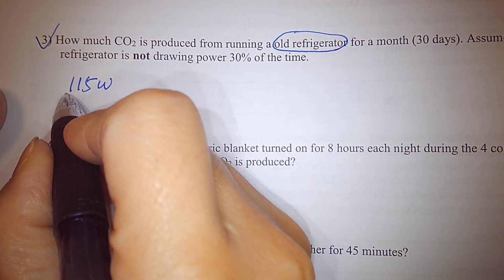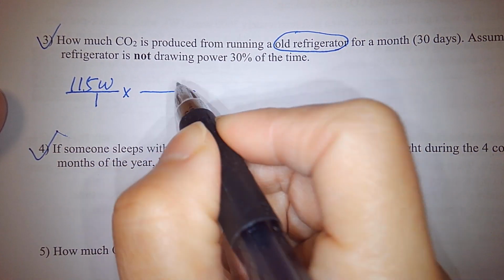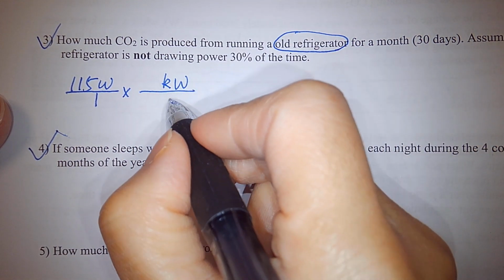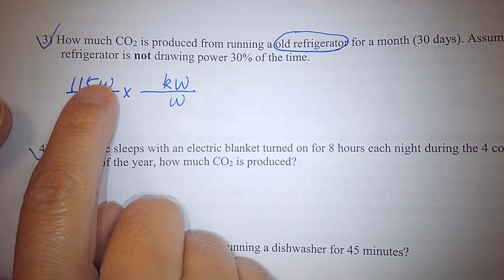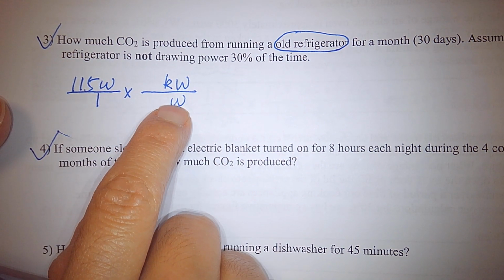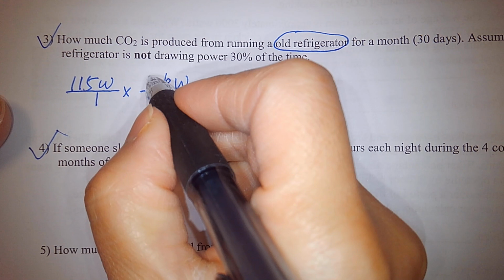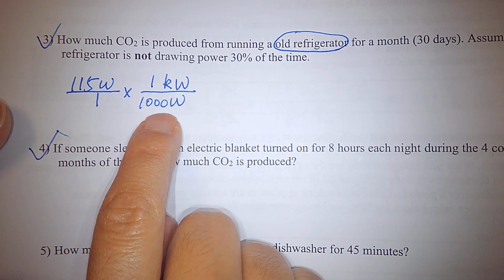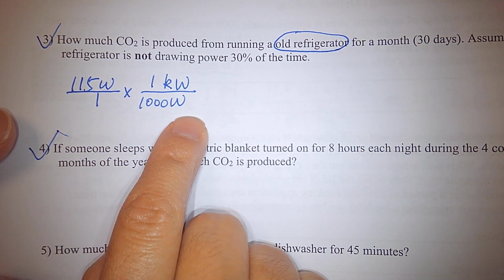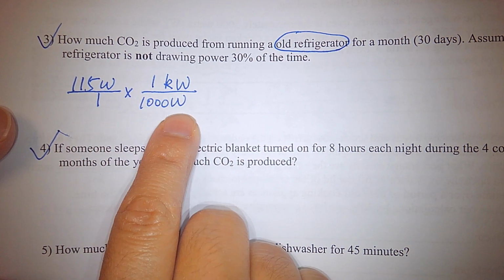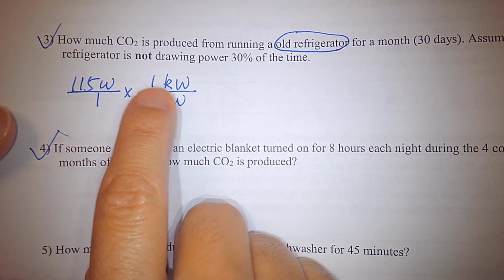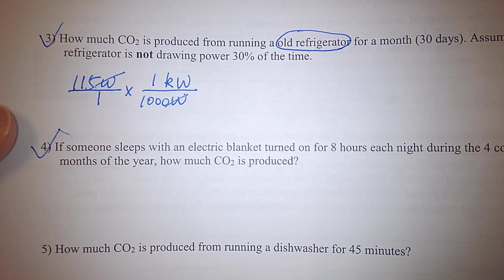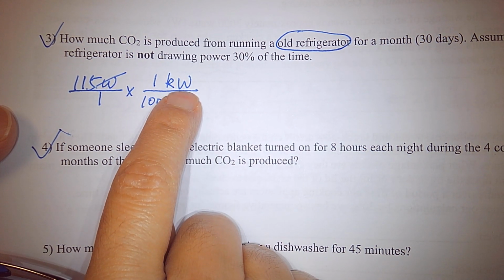So first, let's convert from watts to kWh. So the watts cancel, and every 1 kilowatt equals how many watts? 1,000 watts, right? We always have to do it like this. It's kind of tedious, but it's a standard step. From watts to kW, we do this conversion. Now we get kW, right?